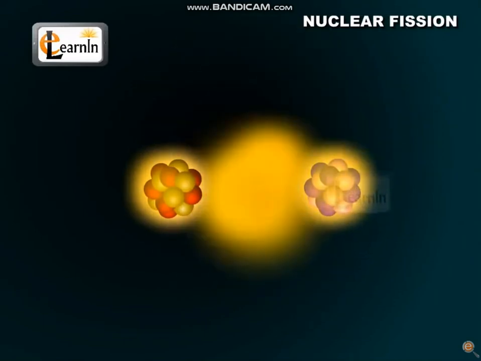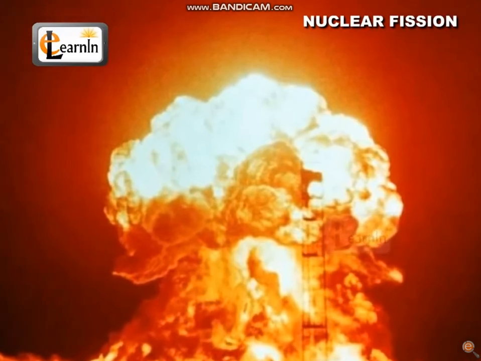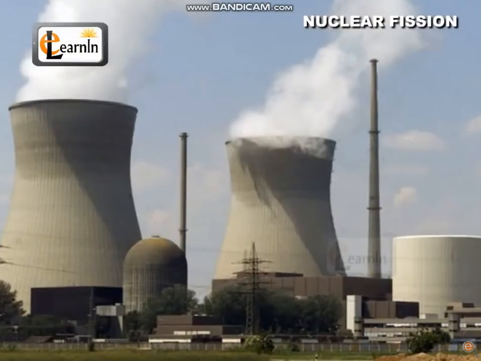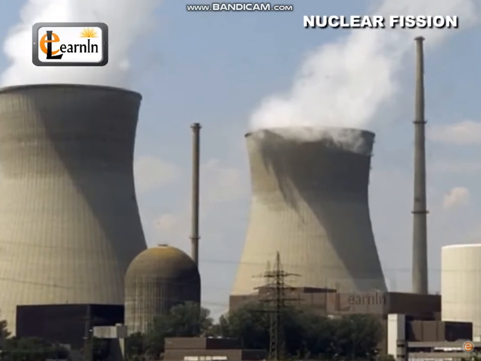Now, these nuclear reactions are most well known for the part they play in nuclear bombs, but they are also an essential part of nuclear reactors, which have the capability to provide mass amounts of energy with relatively low cost. But that's a different topic altogether.